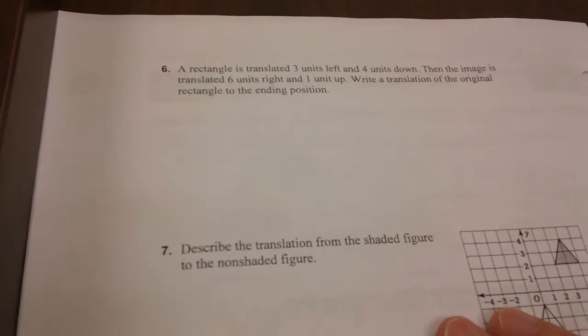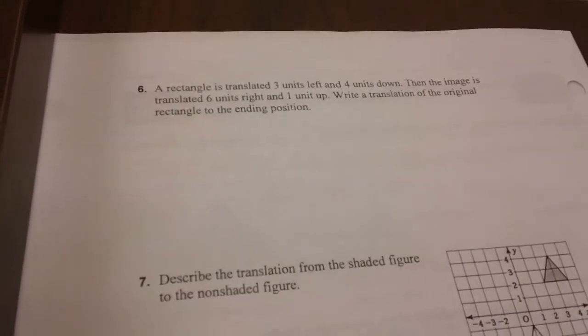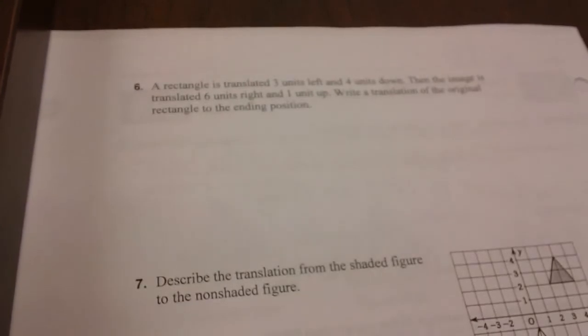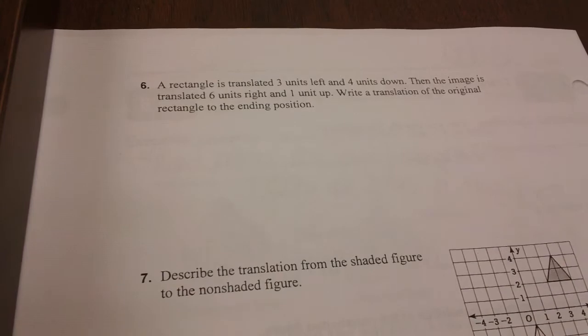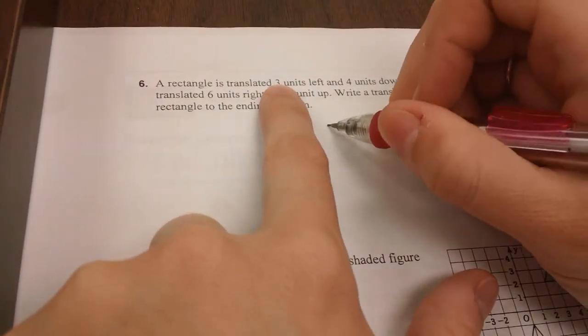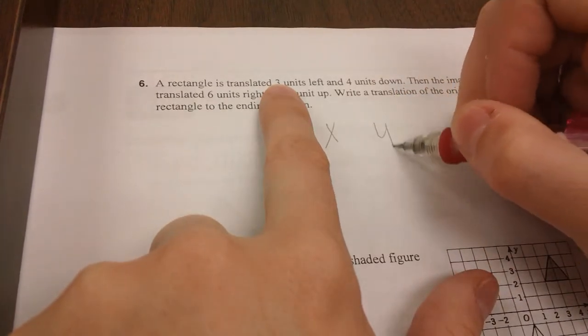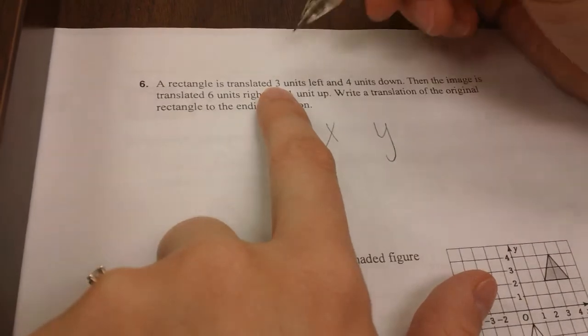Alright, go ahead and flip your paper over. A rectangle is translated 3 units left and 4 units down. When the image is translated 6 units right and 1 unit up, write a translation of the original rectangle to the ending position. Alright, so first, wherever the rectangle is, we have x and y coordinates. And we don't know where they are, so we're just going to call them x and y.